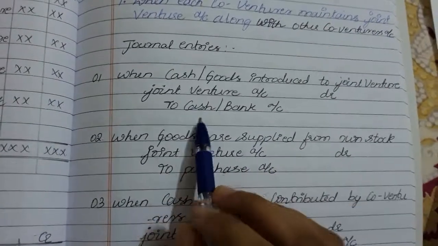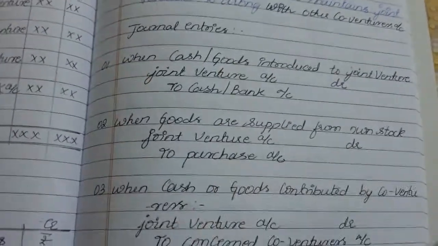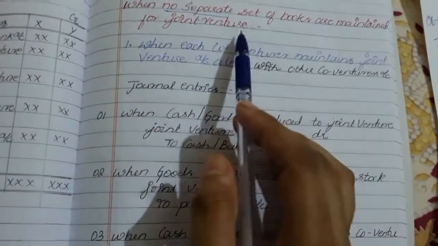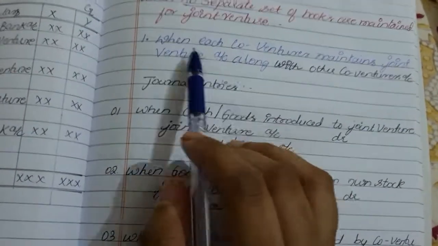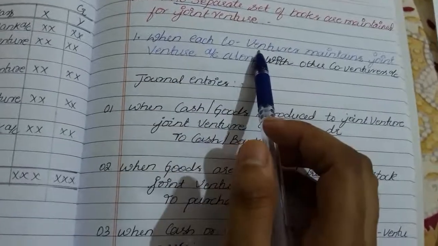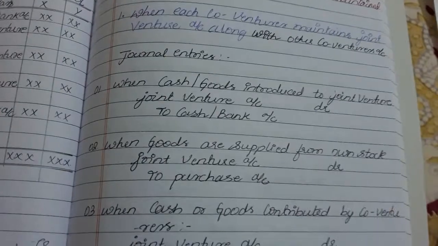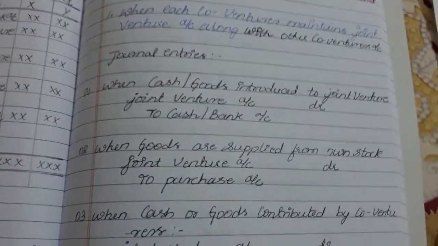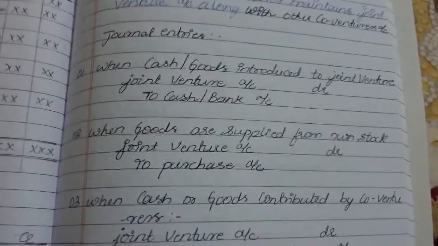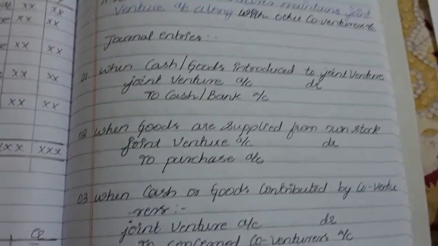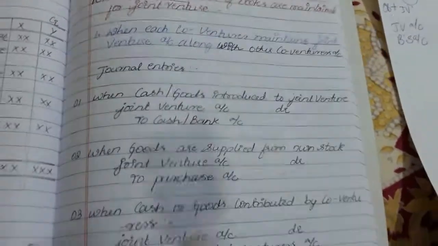Why is there no joint bank account over here? It means that in this case, when no separate set of books is maintained, the company or the co-venturers will not open a joint bank account. Only the person preparing the account is involved. For example, if one person is preparing the account, all the money will be debited and credited from his bank account only. So there is no joint bank account when no separate set of books is maintained.